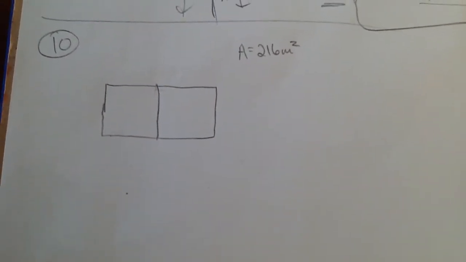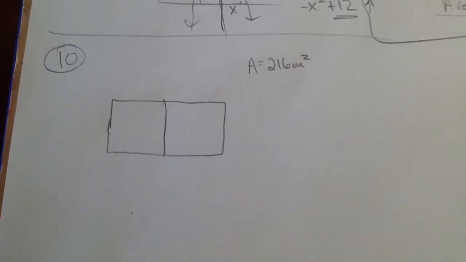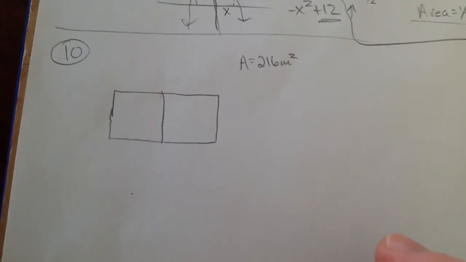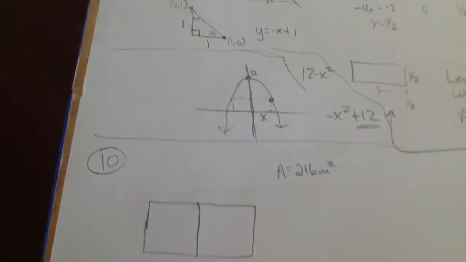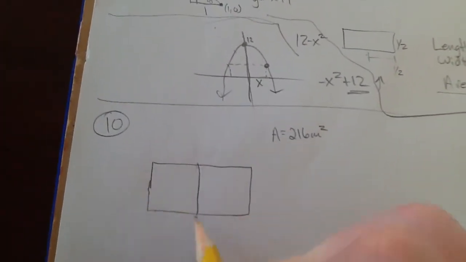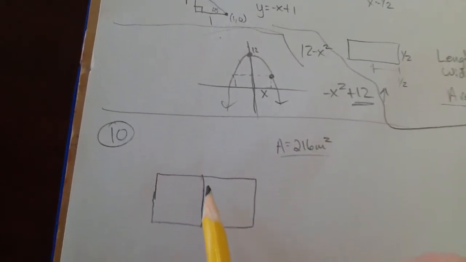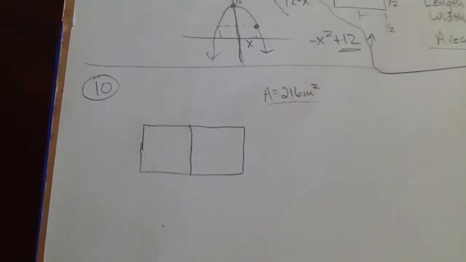Let's see. What dimensions for the outer rectangle will require the smallest total length of fence? And how much fence will we need? So we want to get the smallest total length of fence in order to make the area be 216, and we'll have 2 equal parts in there.